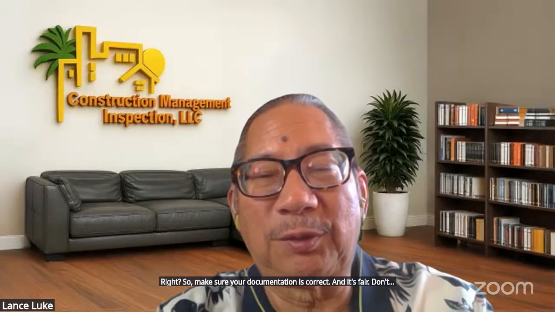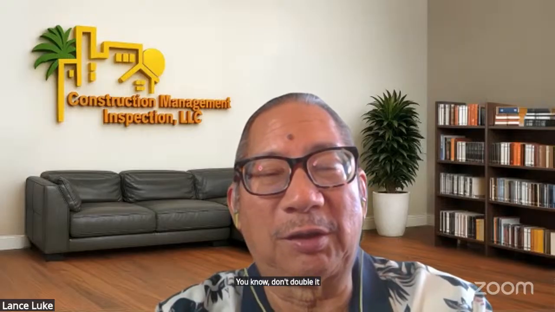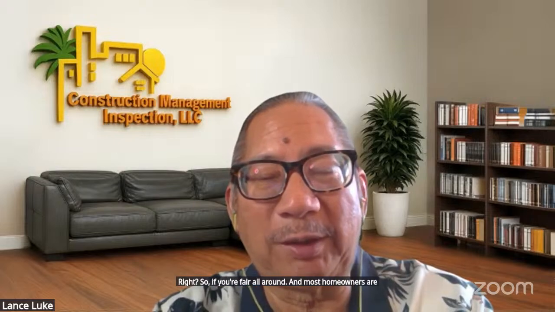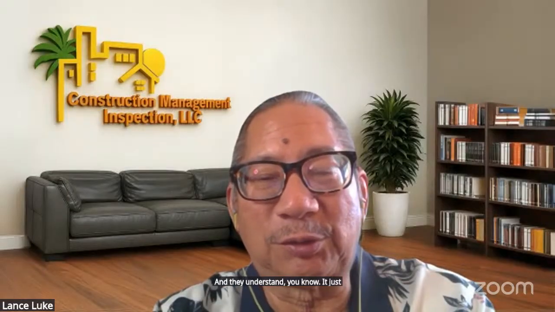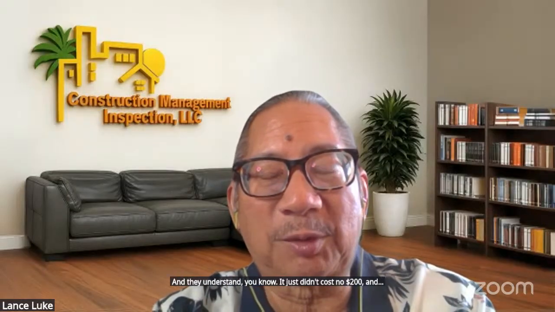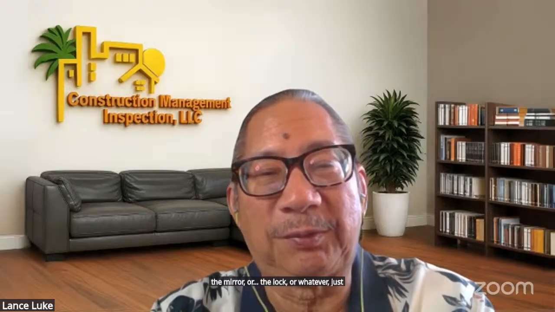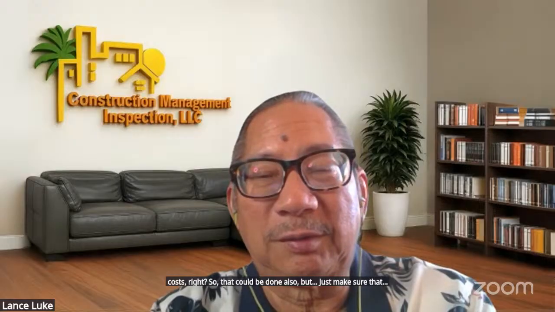If you're already adding overhead and profit, don't double it and think you're going to hide it and get away with it, right? If you're fair all around, and most homeowners are fair if you explain to them and they understand, it just didn't cost $200. Sometimes the homeowner would even volunteer to go pick up the mirror or the lock or whatever, just to save costs.